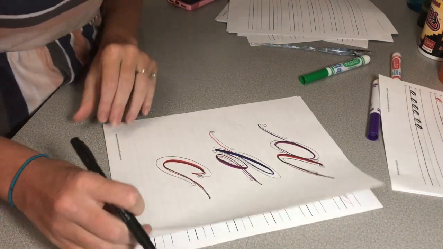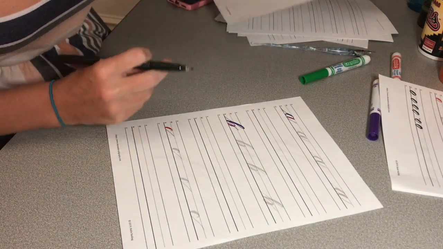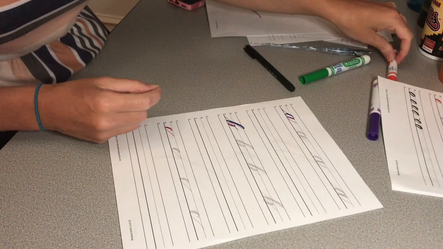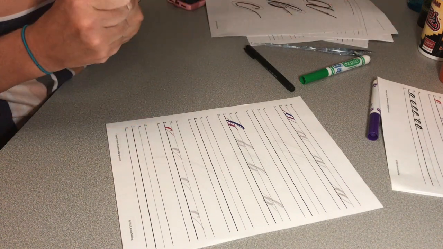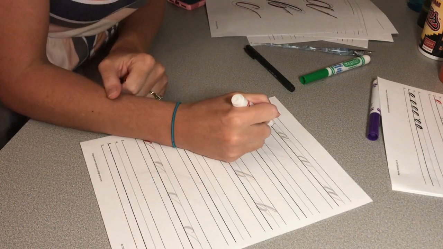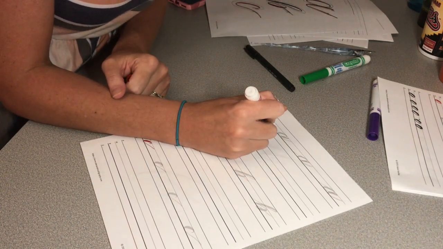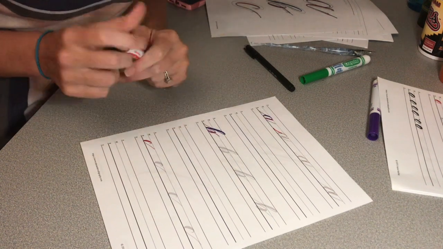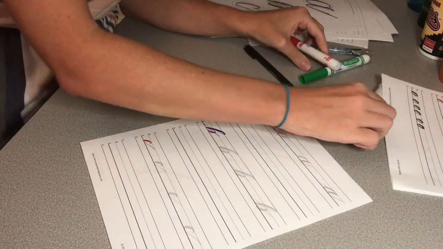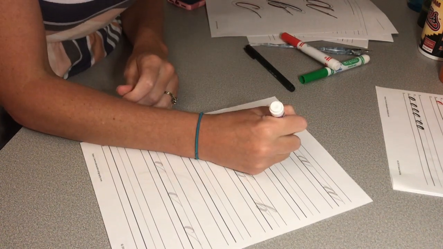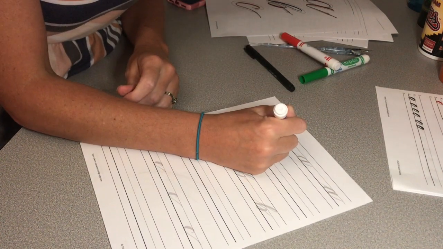So we're going to go to a practice page, and I'm just going to use different colors to show you the strokes. For A again, you're going to do your upstroke from your baseline to your waistline, pick up your pen, and then you're going to do your oval stroke and connect it.